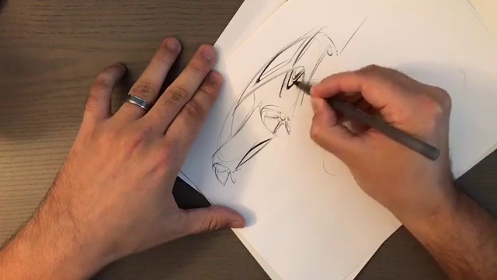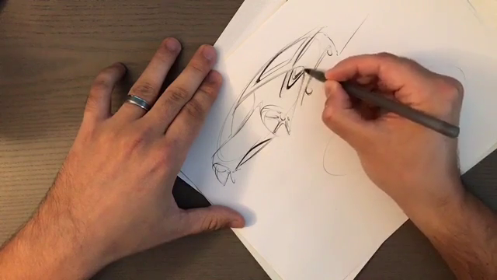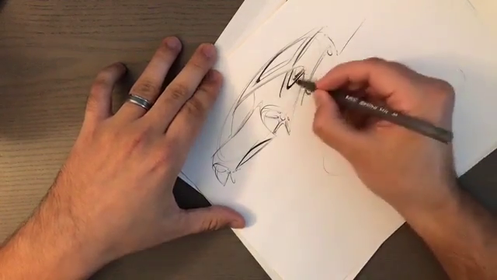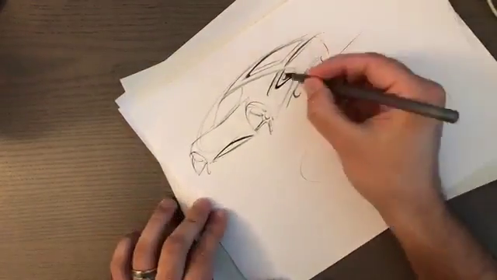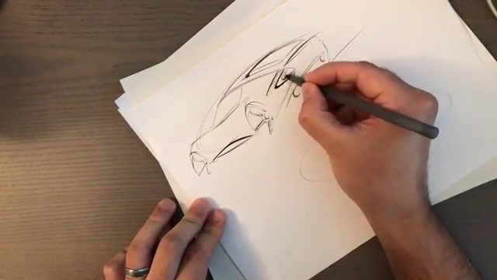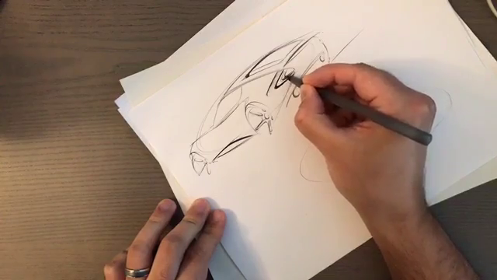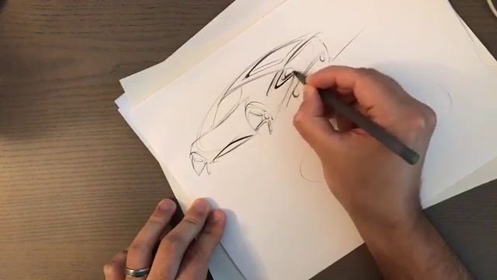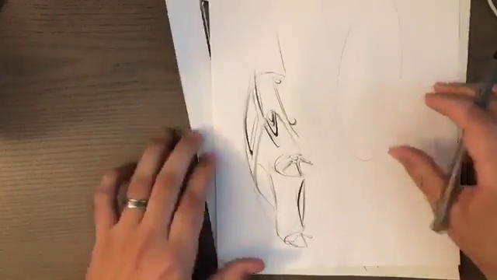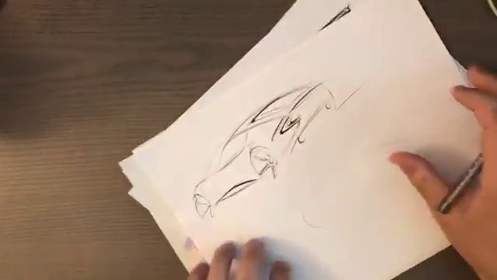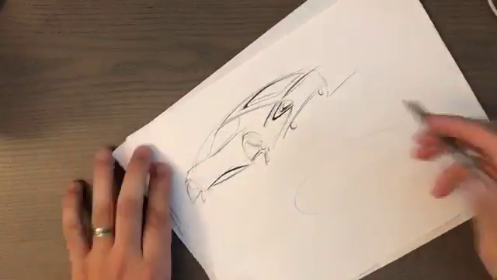Details. But they don't have to take too long to do. You can just sketch out the main lines, and then the rest will just fall into place when you look at it. You kind of understand what it is, because your brain fills in the blanks.